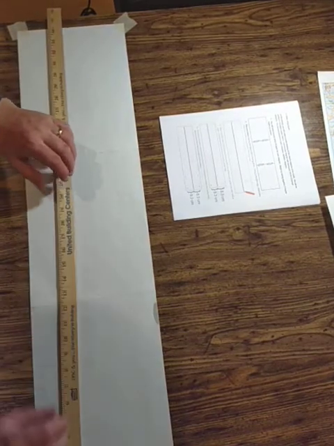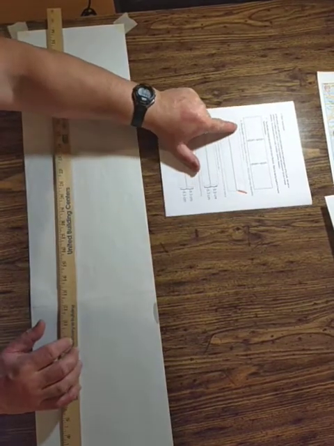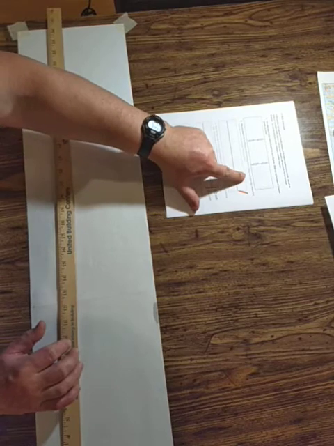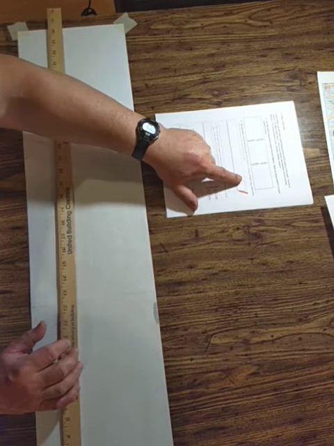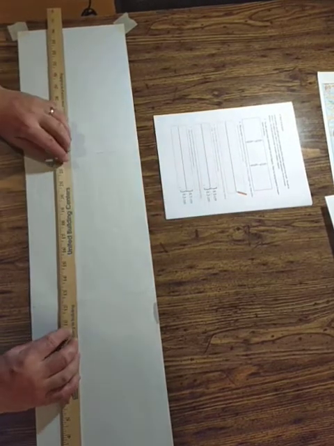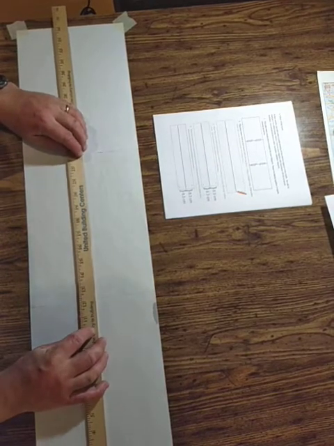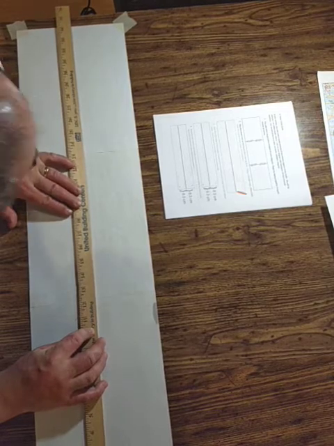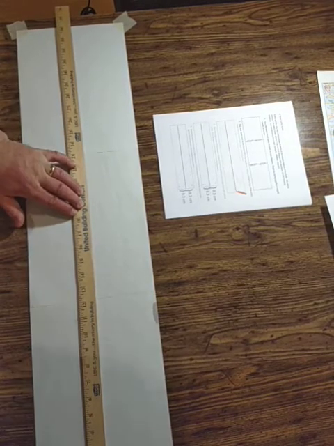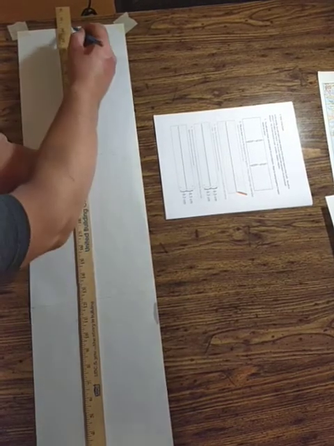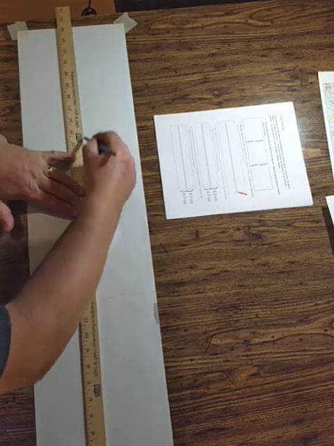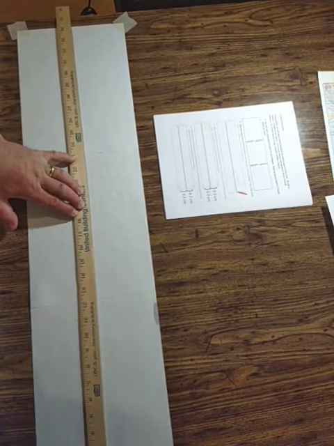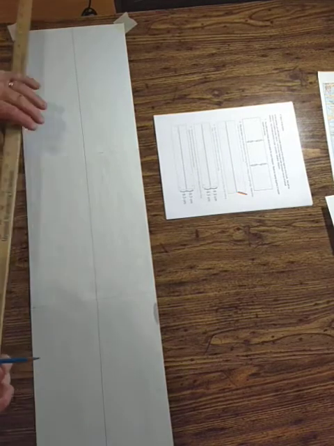So, step number 2, using a straight edge, draw a line down the middle of your paper the long way. So I'm going to find roughly the middle of my paper, and I'm taking a pencil, drawing all the way along.